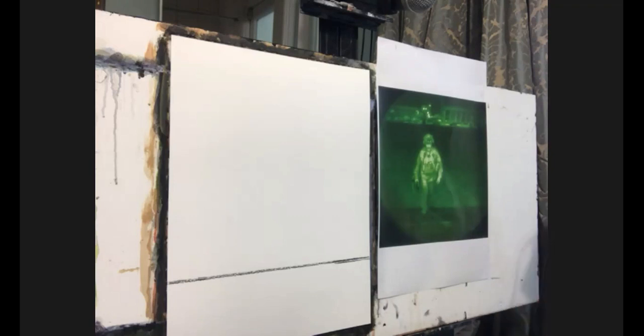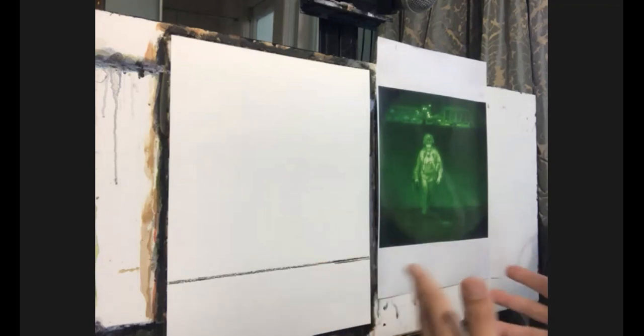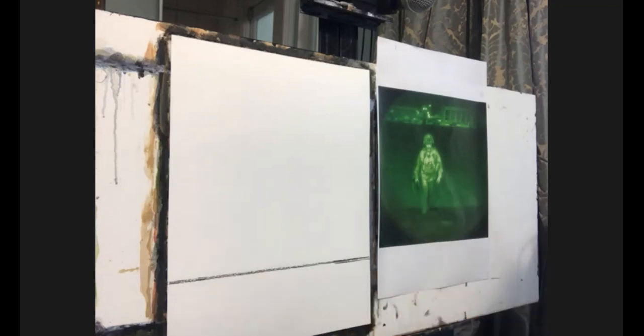So to me, having that integrity, and by no means am I trying to say that the other formulas or options are not valid, but I'm just gonna try to get the image as it was tweeted and then go from there.